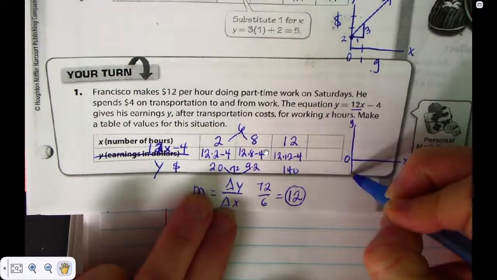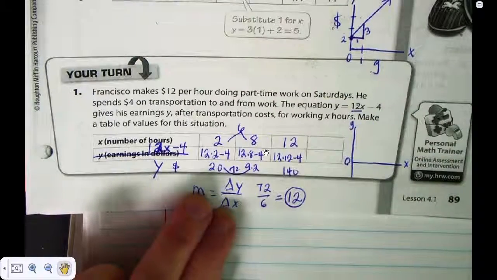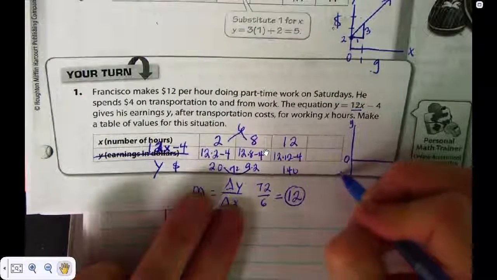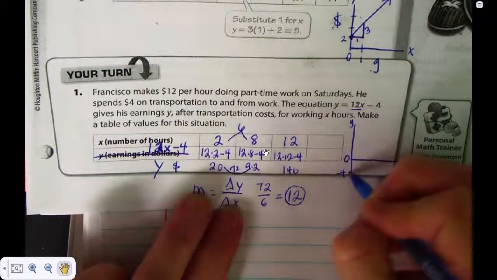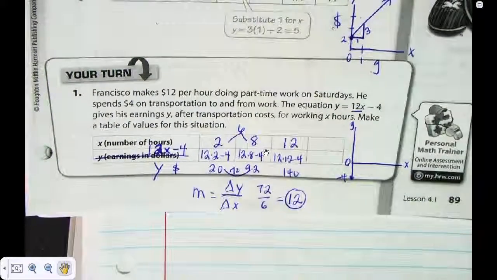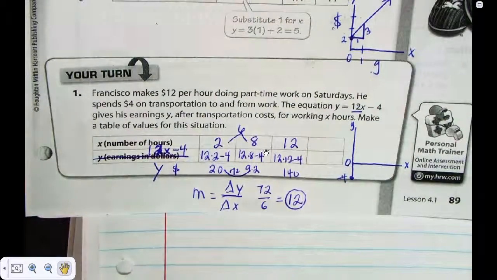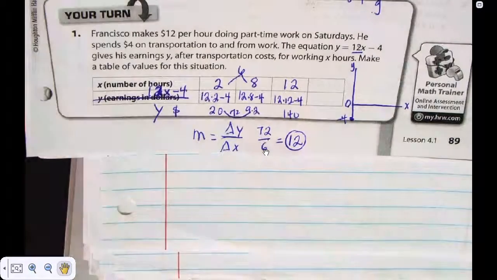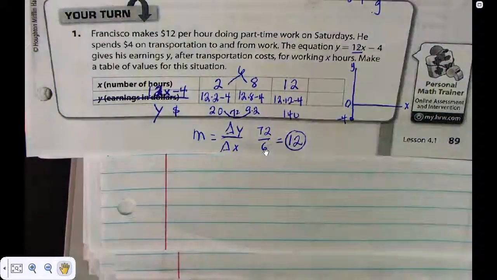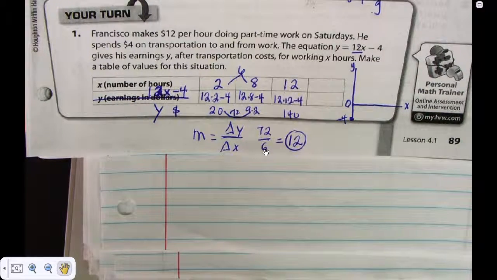We got to come down here below 0 and put -4. That's where it's going to start. Now, why would he have -$4 if he works 0 hours? Right. He's got to spend the $4 to get there.